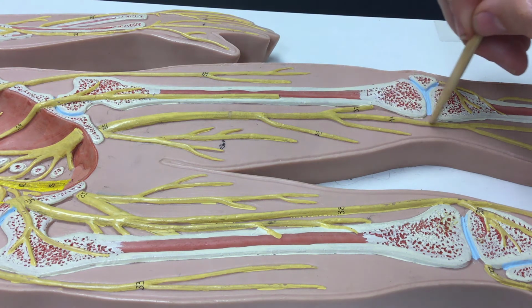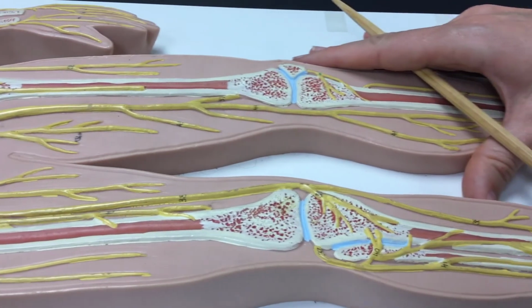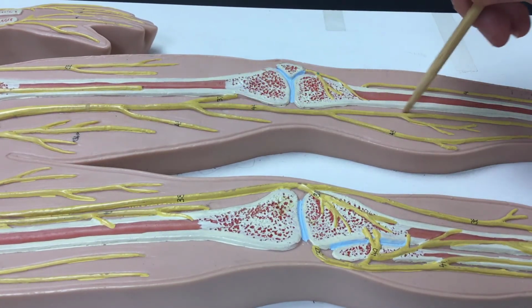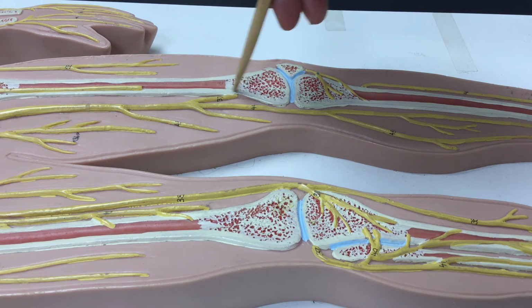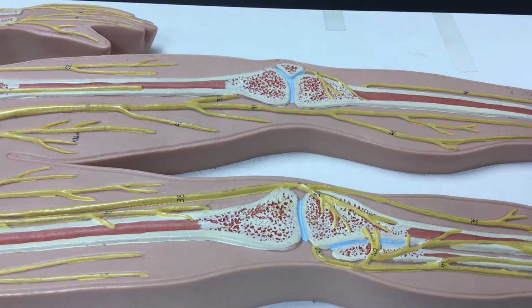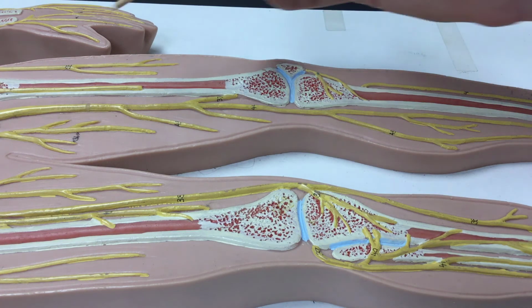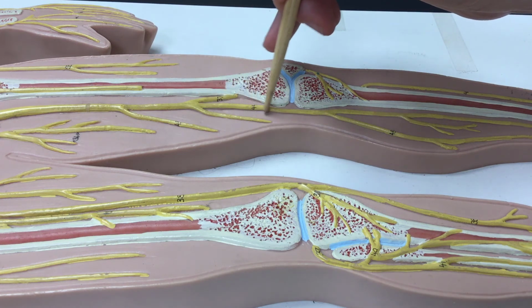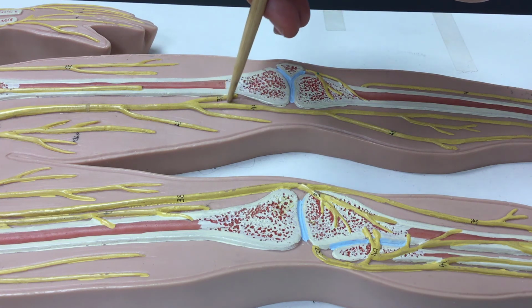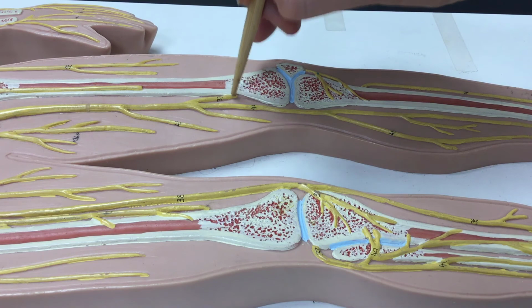And so we have the tibial nerve, which goes down here, the back of the leg, and then we have the common fibular or common peroneal nerve, which is going to split here. And so those are the two main divisions of the sciatic that you need to know. So the sciatic up here splits into the tibial, which is 44, and the common fibular, which is 37, and another name for that is the common peroneal.